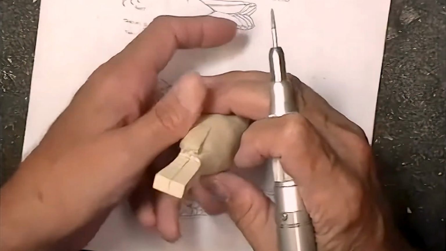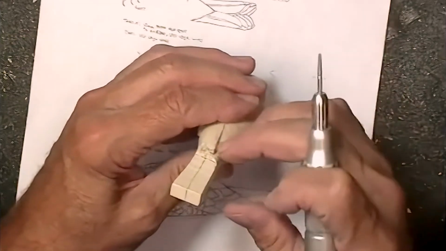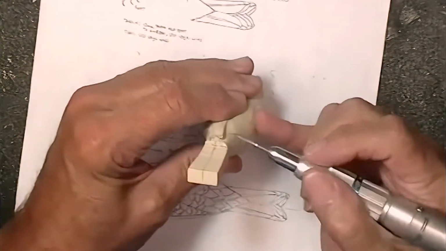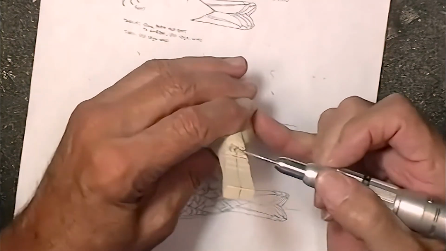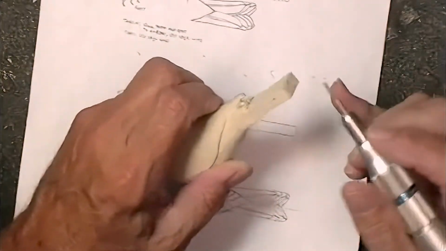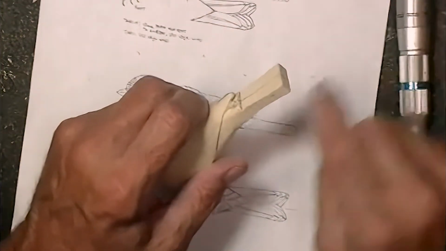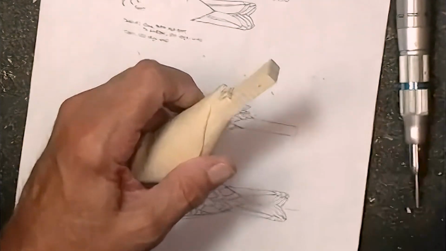Okay, we've got the wing feathers around the tail pretty much raised up, as you can see. Show definition between the top primary and the bottom primary. What we're going to do now is put in the tail, start defining the tail and the upper and lower tail coverts.